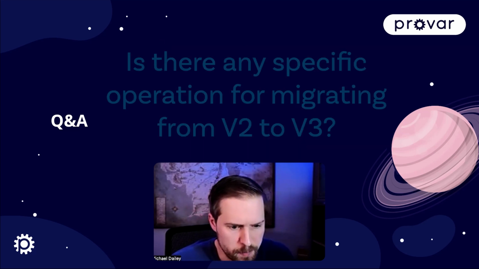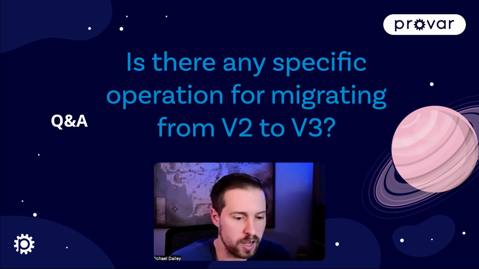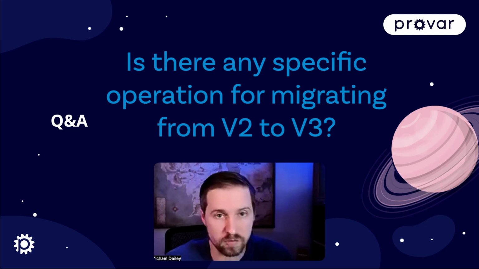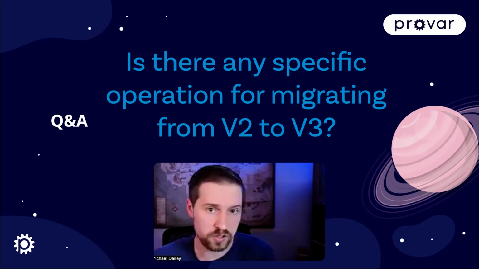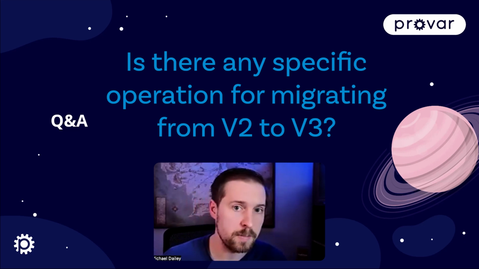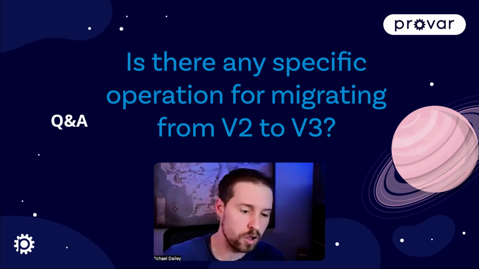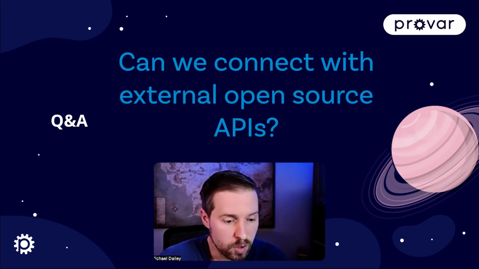Any specific operation when it comes to migrating V2 to V3 for desktop as well as server side? Smooth. For what I've noticed, I've opened projects in V2 and V3. No changes. Again, we're just presenting your project in a different way. So all the backend is the same. File structure, project structure, exactly the same. No changes there.